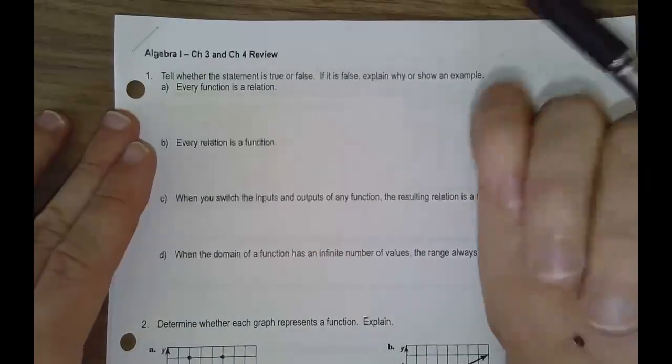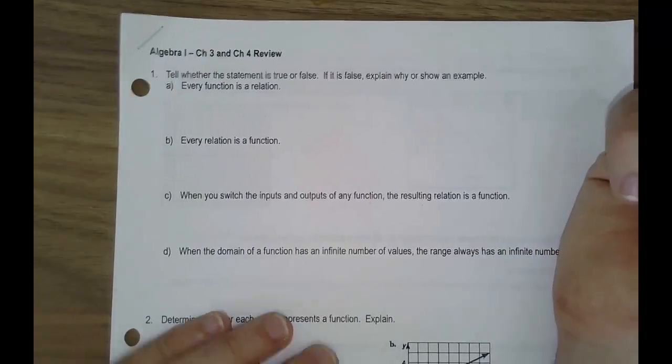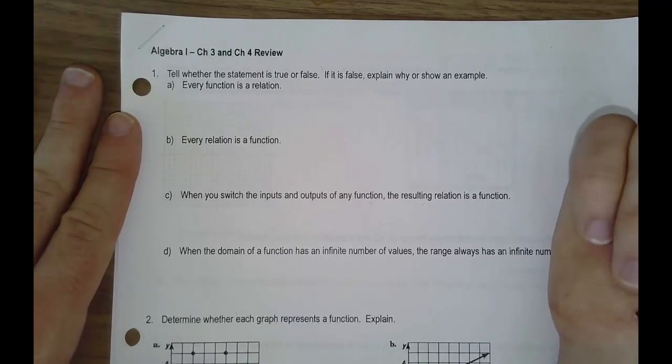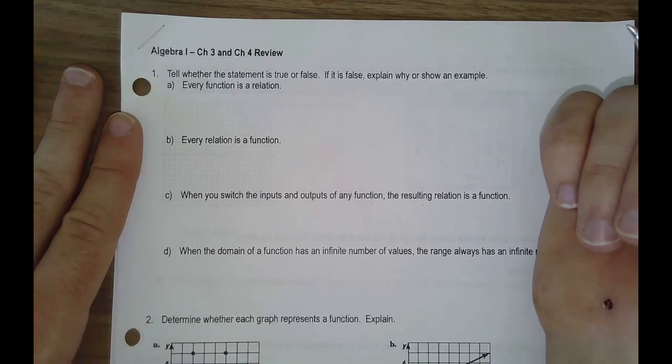This is the Unit 3 and 4 review guide for Algebra 1. We're going to get started with number 1. Tell whether the statement is true or false. If it is false, explain why or show an example. Every function is a relation.